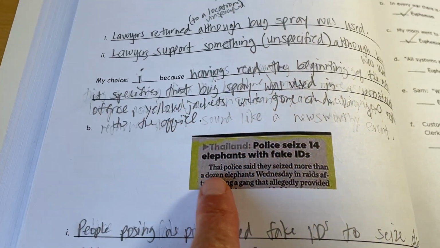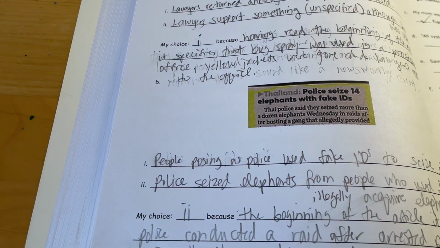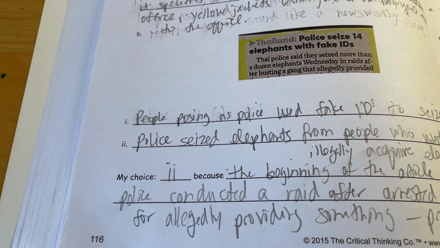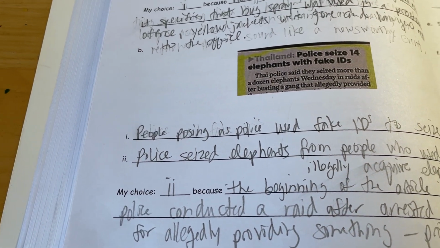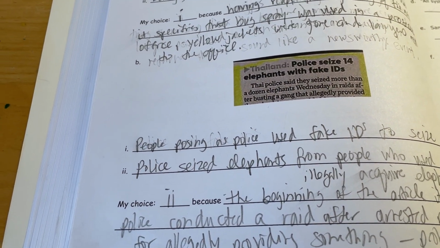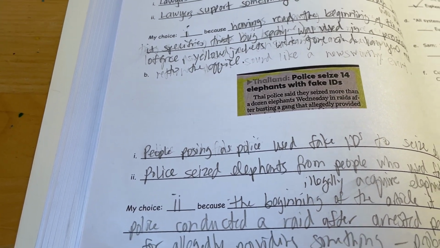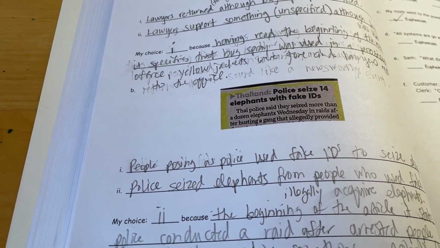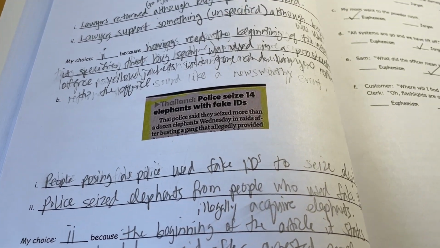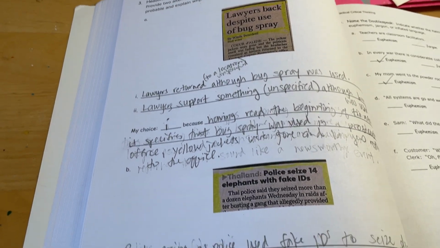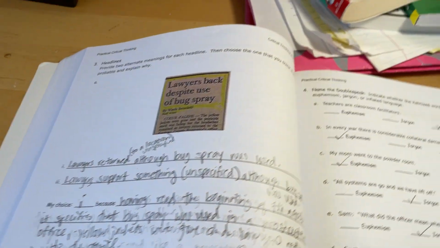And when you read the very beginning sentences, that makes me think that choice number 2 is correct, because the beginning of the article states police conducted a raid after arresting people for allegedly providing something, probably fake IDs. So allegedly provided, and the gang being busted.